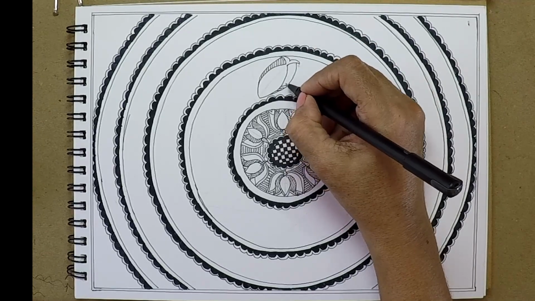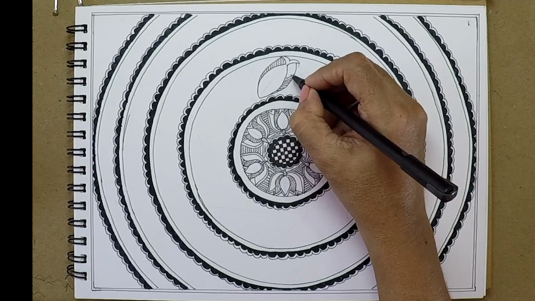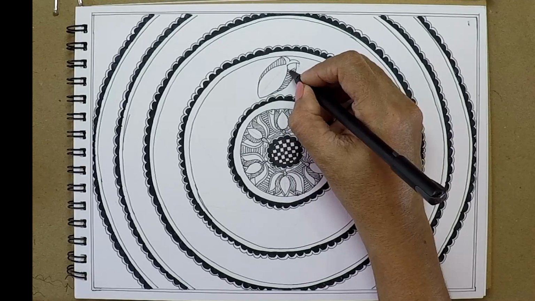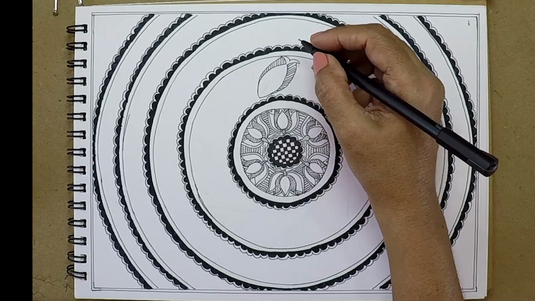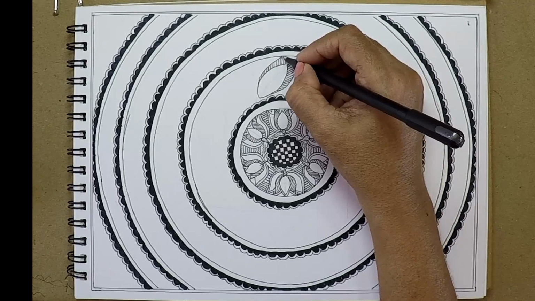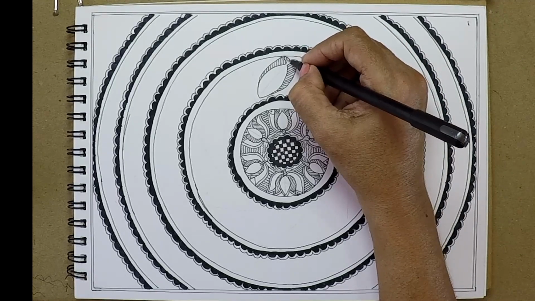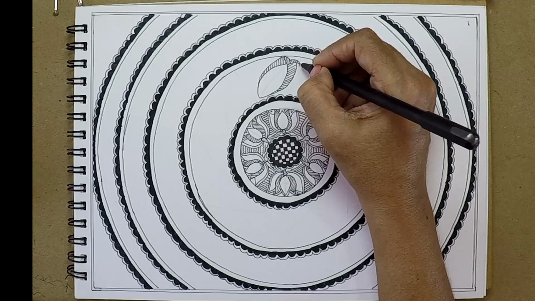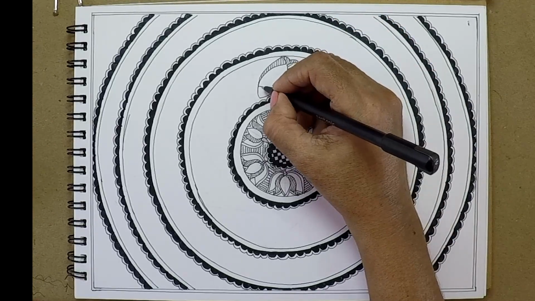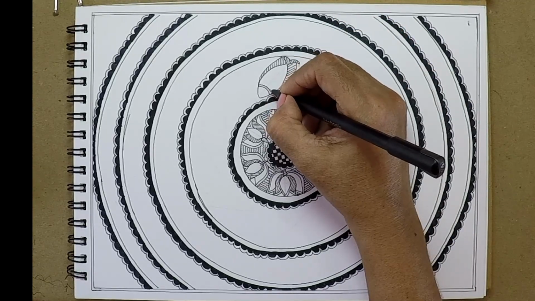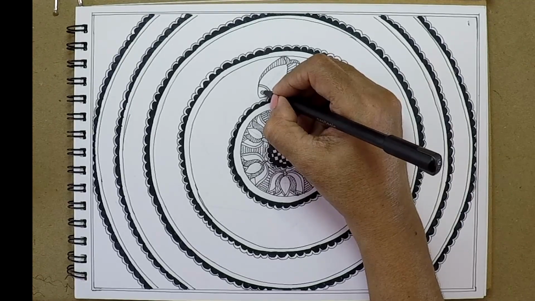The next segment, I am drawing fishes, which is among the most popular motifs of Madhubani art, as it represents fertility and growth. It can be drawn in numerous ways. Single or double fishes are seen. Here I am drawing a large single fish.